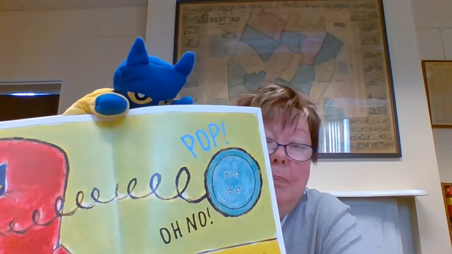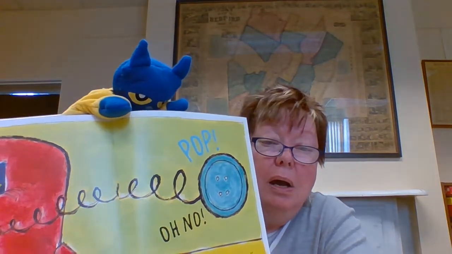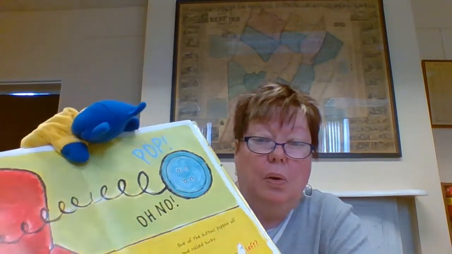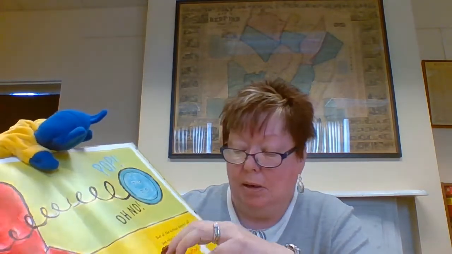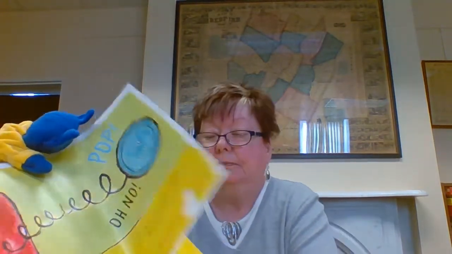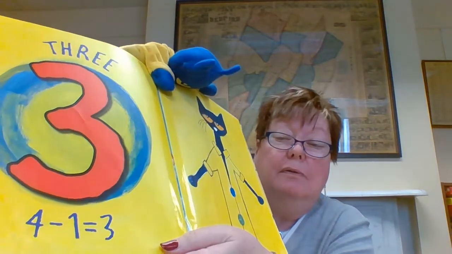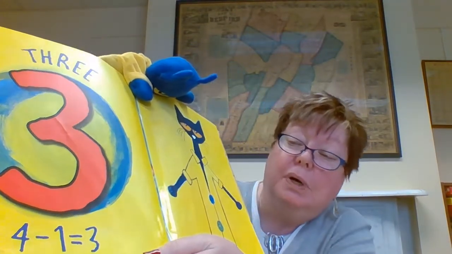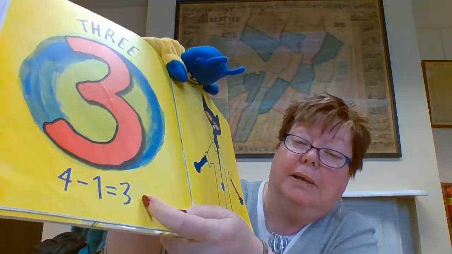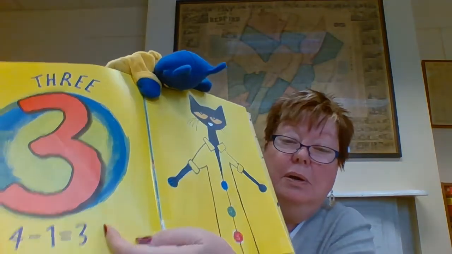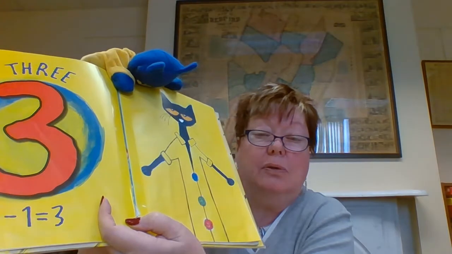Pop! Oh no! One of the buttons popped off and rolled away. How many buttons are left? Three. Four minus one is three. Oh no, look at Pete's shirt. Three buttons left.